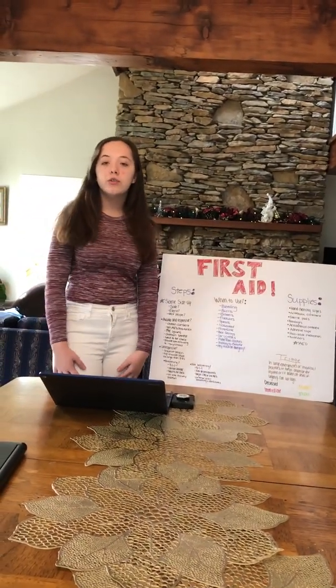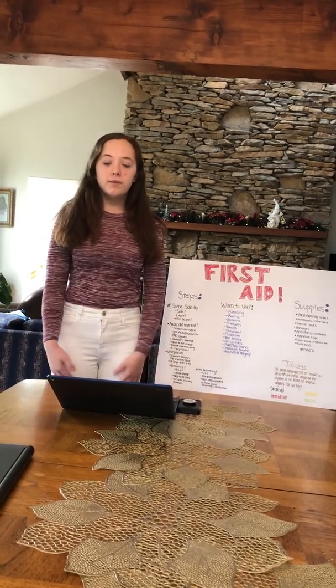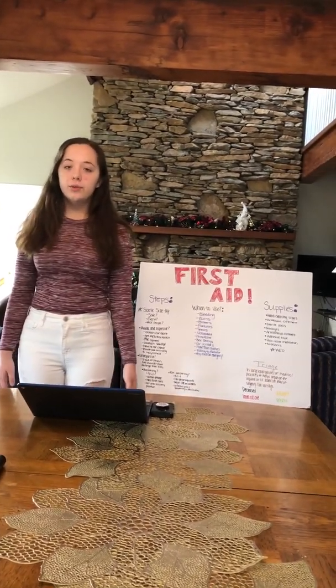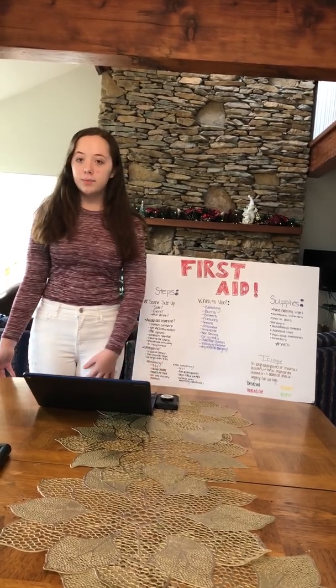So first, we are going to go over what it is. First aid is the actions taken for people that are suddenly ill or injured in a medical emergency, or it can be as minor as a splinter or a blister.